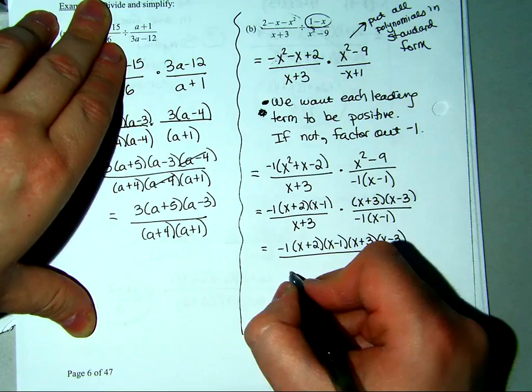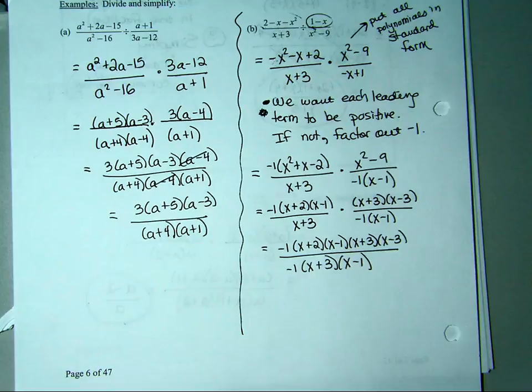Solomon, do you have a final answer for this one? Yeah, so the negative 1's cancel. X plus 3 cancels. The x minus 1 cancels. There's nothing left in the denominator, so everything's left in the numerator. We don't have to say over 1. We could just say x plus 2 times x minus 3, like Solomon said.